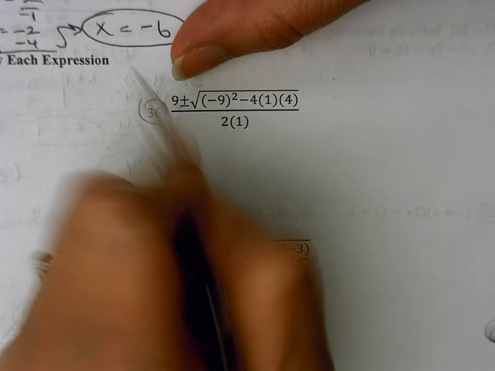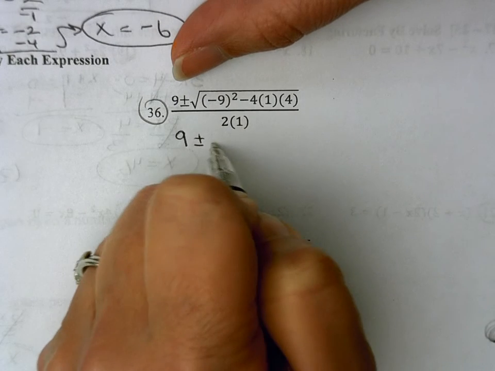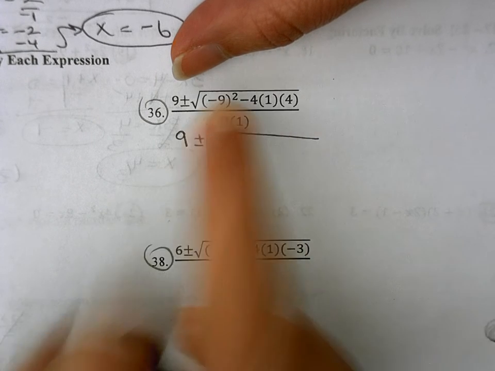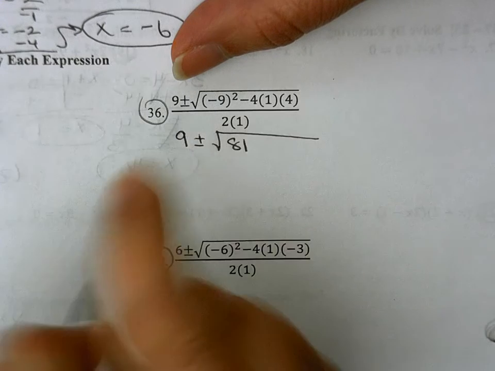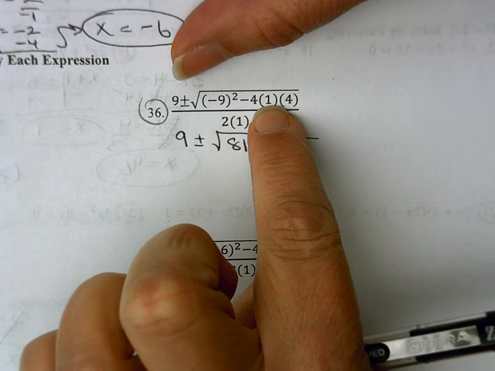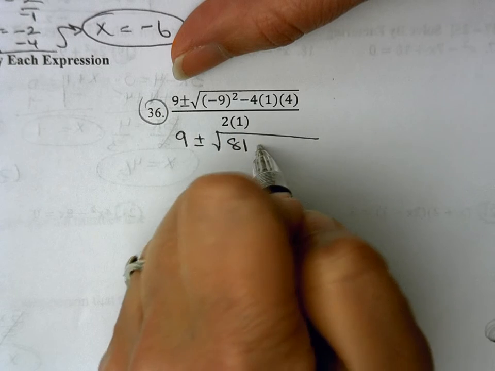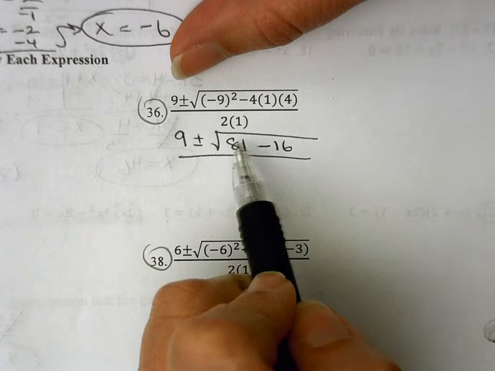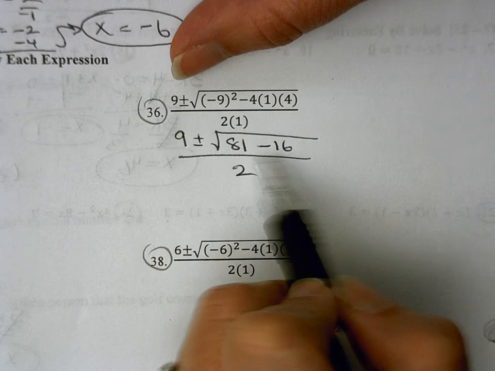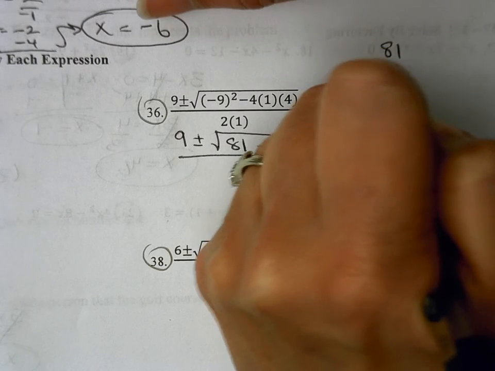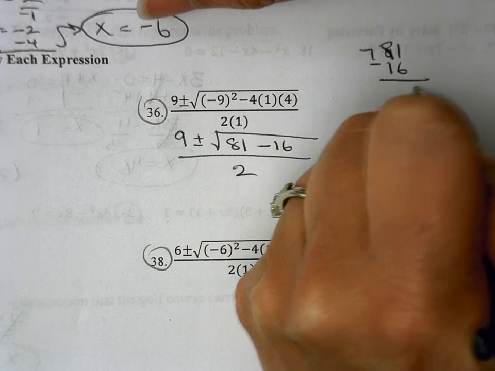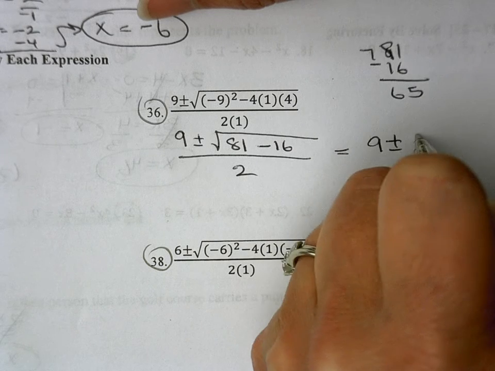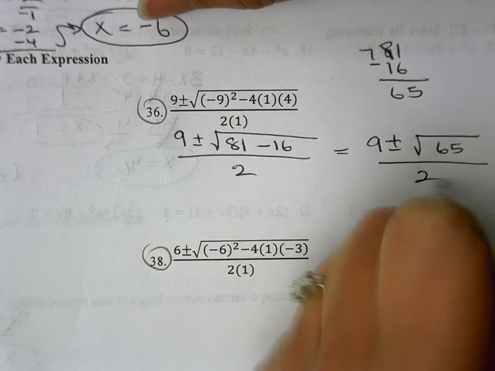So I have a 9 here. And I want to do exponents first, so negative 9 times negative 9 is positive 81. And then I can multiply these values together here. So 4 times 1 times 4 is 16. And then 2 times 1 is 2. So I'm still not done simplifying this portion right here. So I need to subtract. So I'm going to do 81 minus 16. So that would be 65. And then divided by 2.